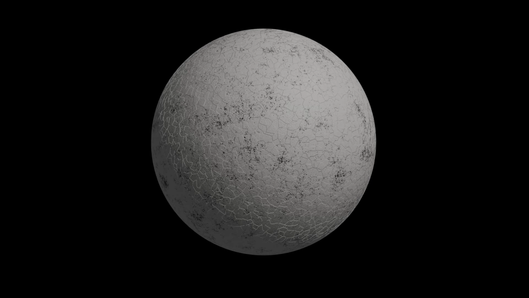In this tutorial, we will be learning how to make procedural concrete texture in Blender 2.83. So let's get on with the tutorial.